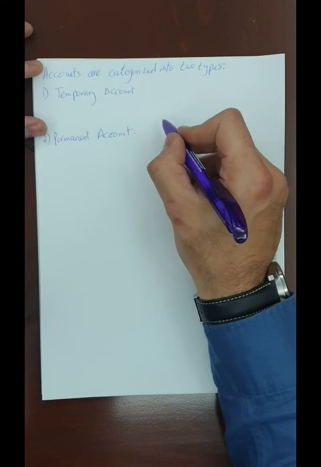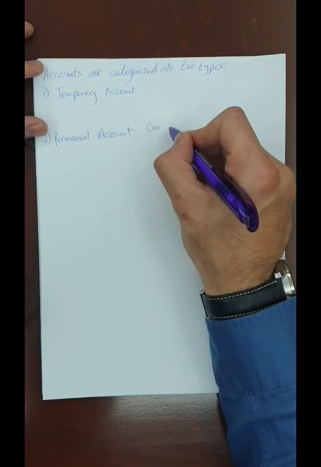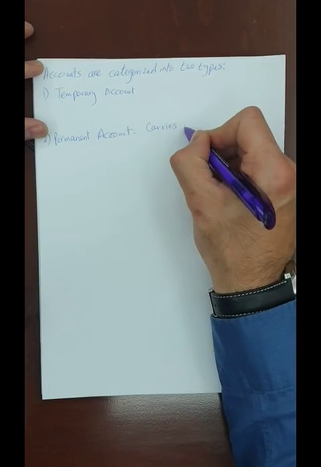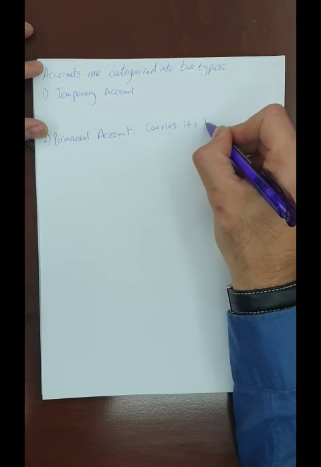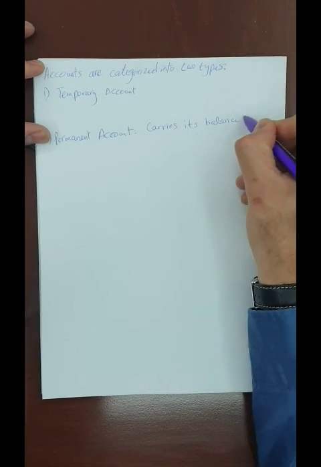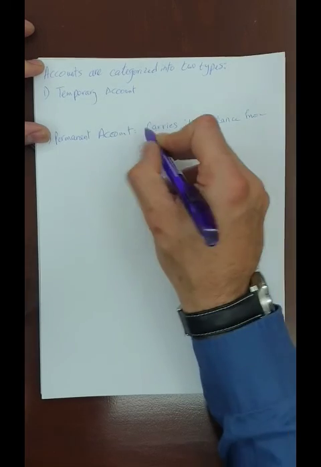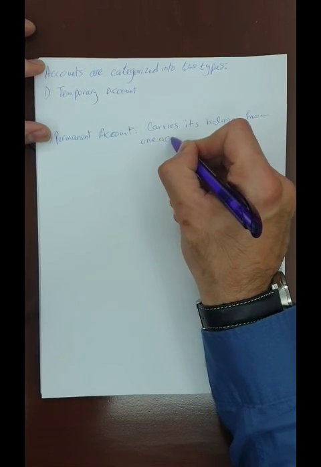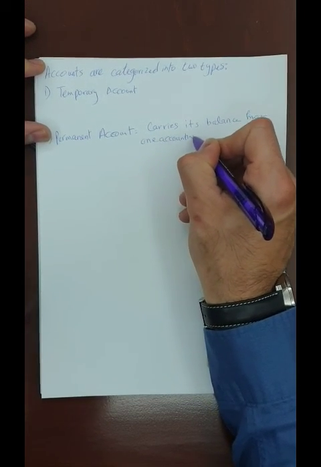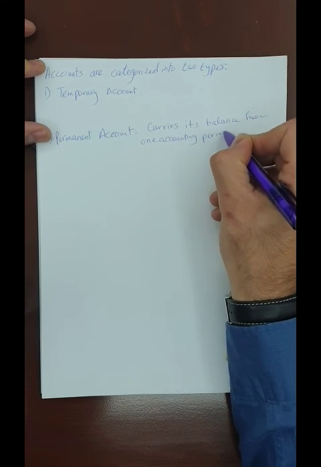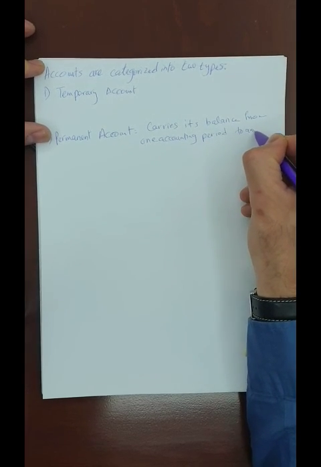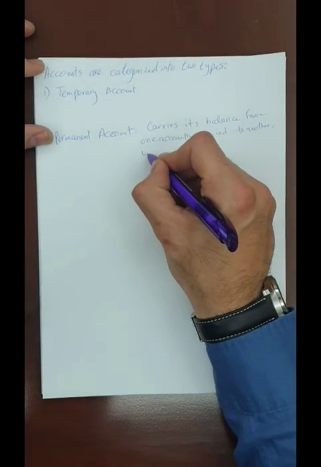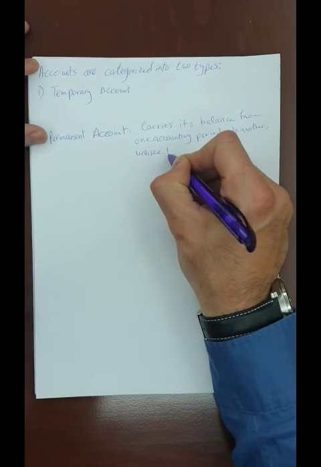A permanent account carries its balance from one accounting period to another, unlike temporary accounts.